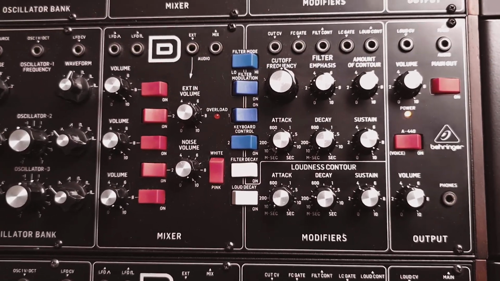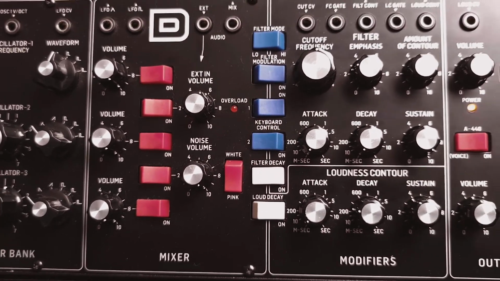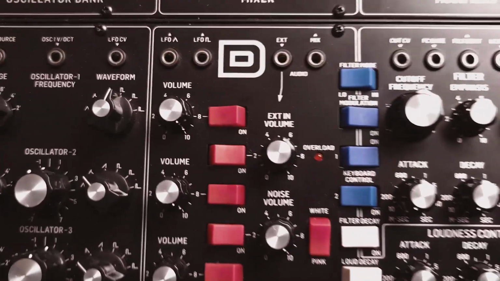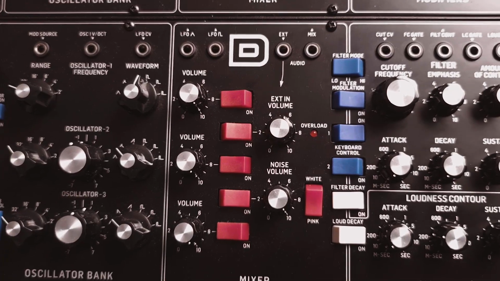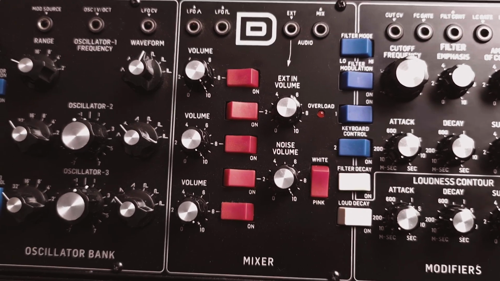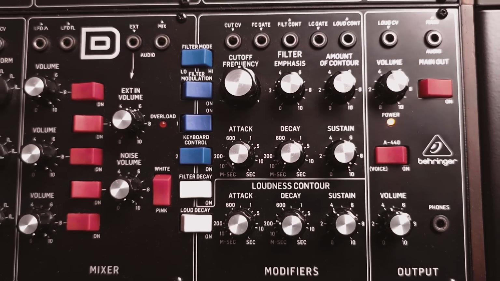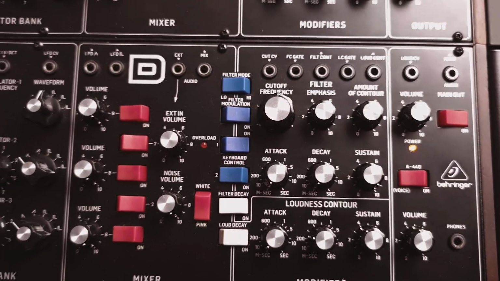The snare is pretty much based on pink noise. I've just amplified that sound a little bit with the amplifier right here, and that's pretty much it actually. There's nothing else. Everything else is actually done by the filter and the loudness contour.